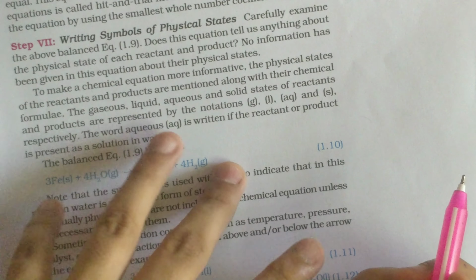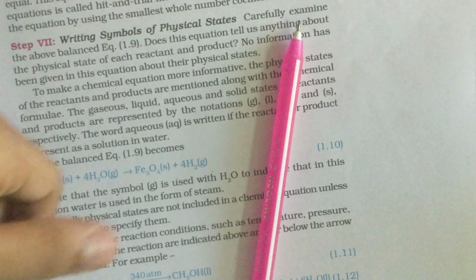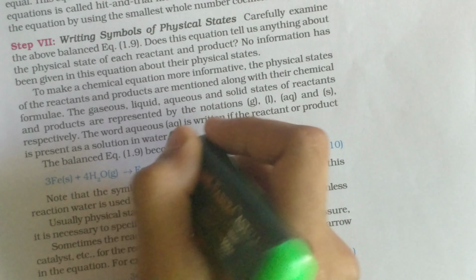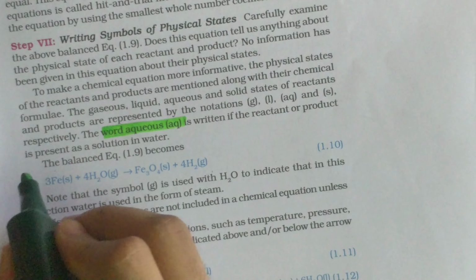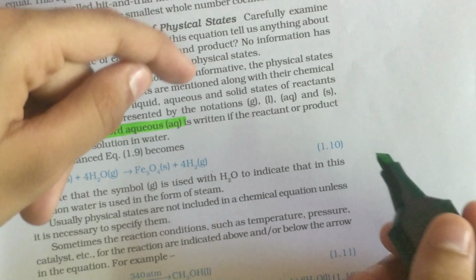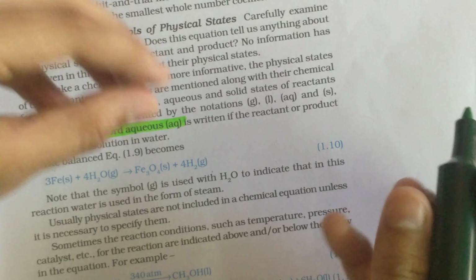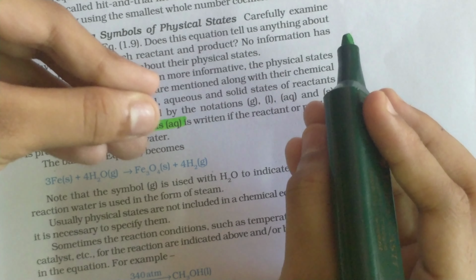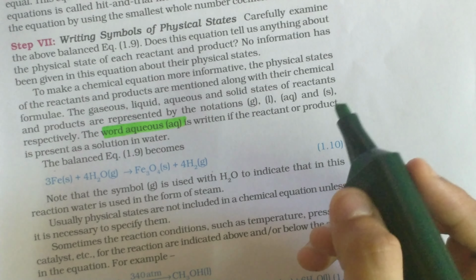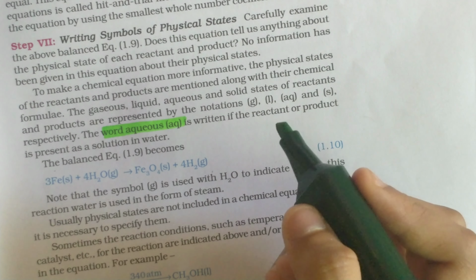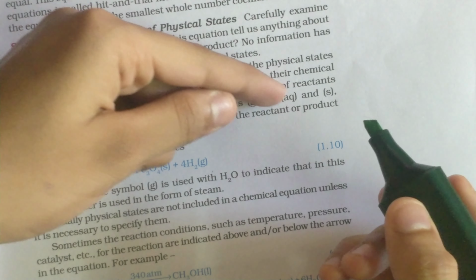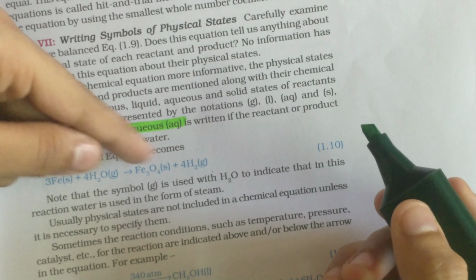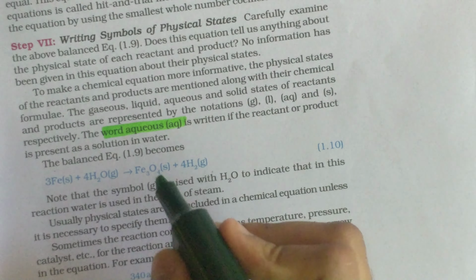So the word aqueous is for AQ. Let us highlight this. The word aqueous, AQ, is written when the reactant or product is present in solution. If the solution is in water, for example if you put a salt like NaCl in water, you will get AQ, because the reactant or product is present in water. If it's present in water, it is known as an aqueous solution.